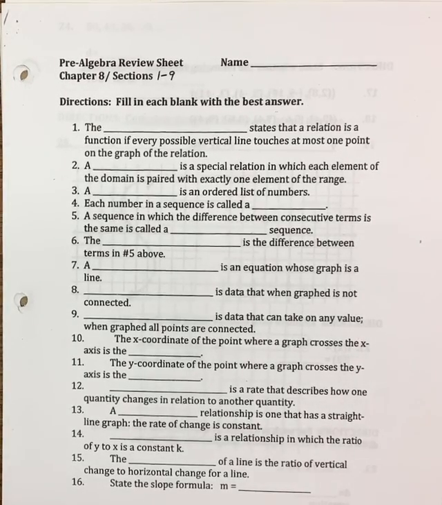Today we want to discuss some of the aspects of our test scheduled for tomorrow, Chapter 8, Sections 1 through 9. Please make sure you study your vocabulary thoroughly, and I would suggest you go through your notes in your notebook, highlight, and perhaps even make flashcards to help you with those concepts.